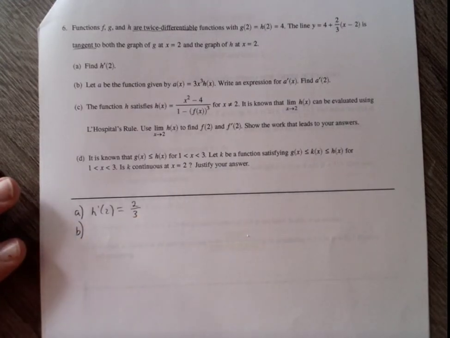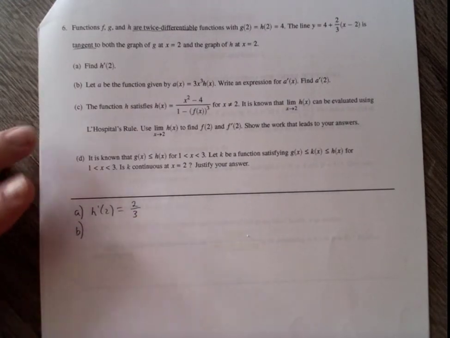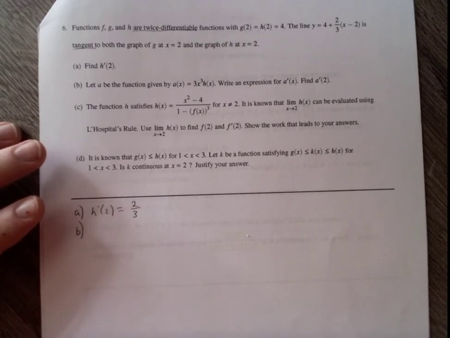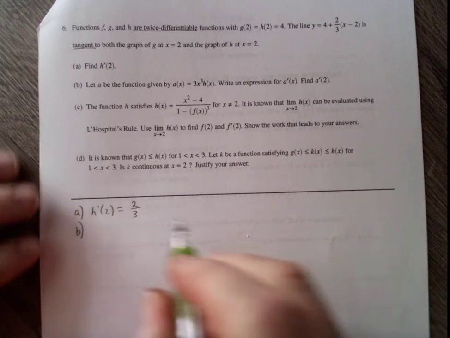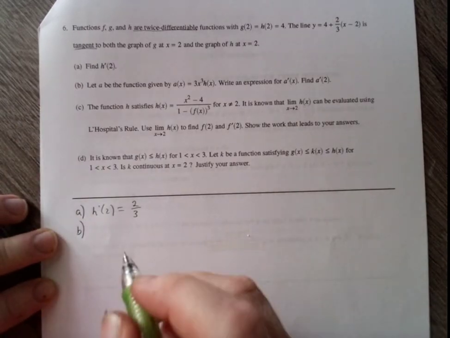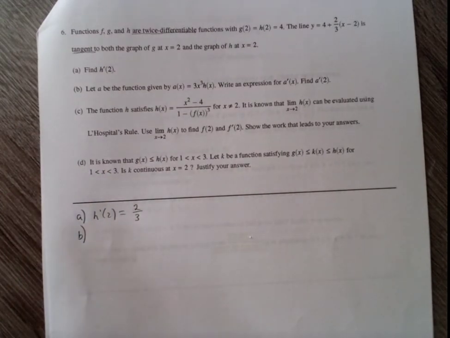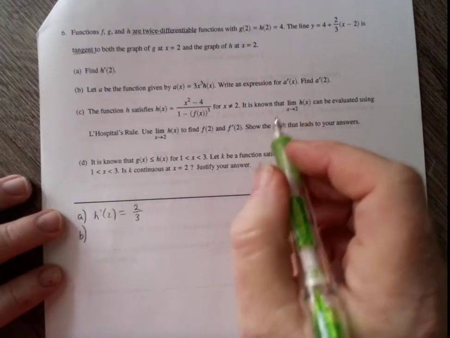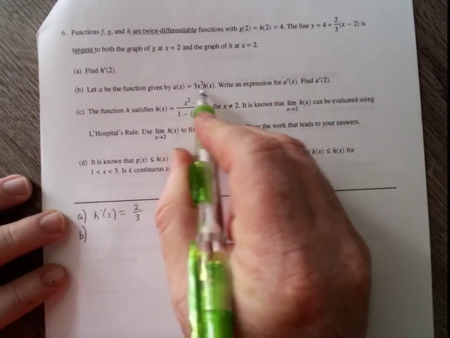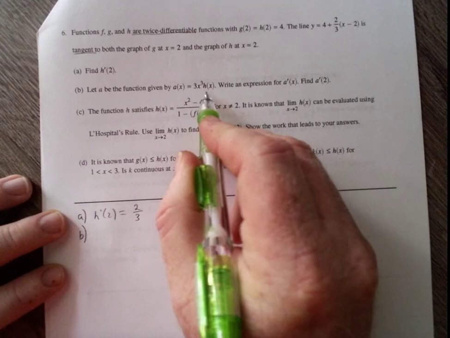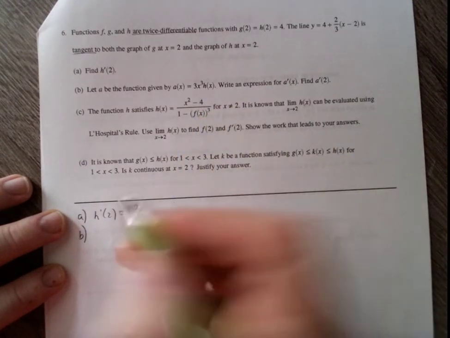All right, question B. Let a be the function given by a of x equals 3x cubed times h of x. Write an expression for a prime of x, and then find a prime of 2. So a prime of x is going to be the derivative of this. And we have a product rule here. We have 3x cubed times h of x. Just simple product rule.